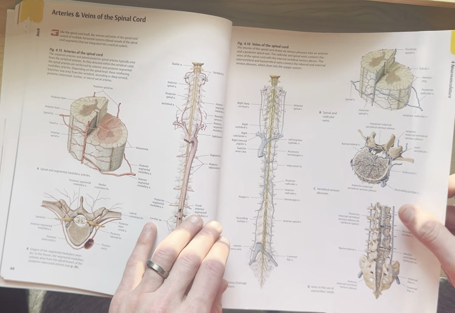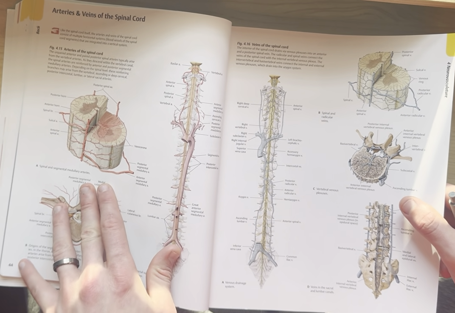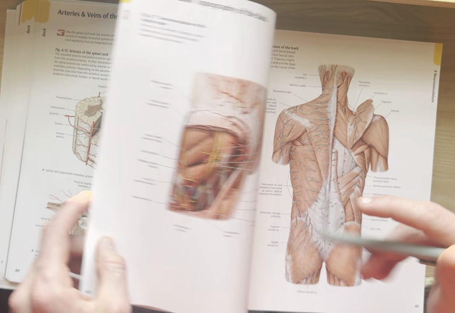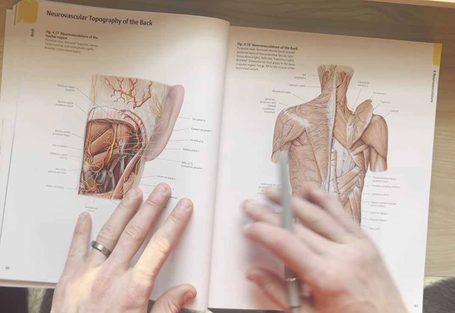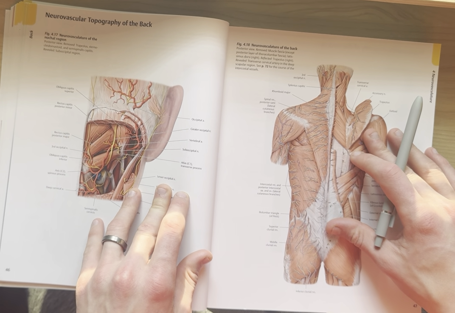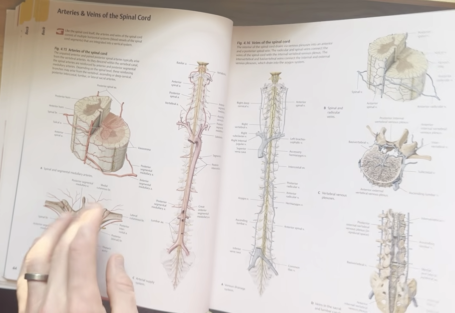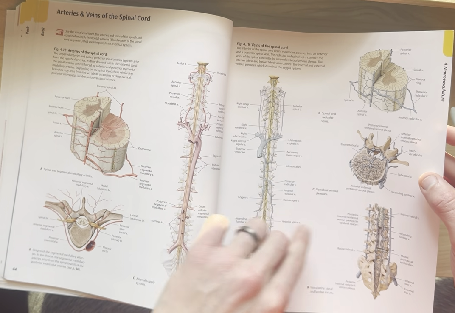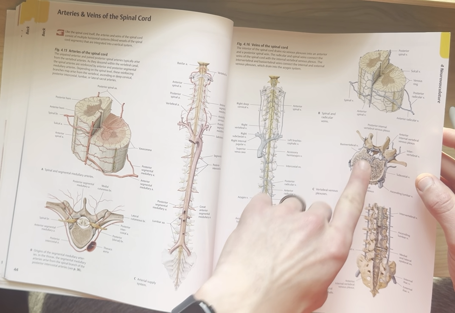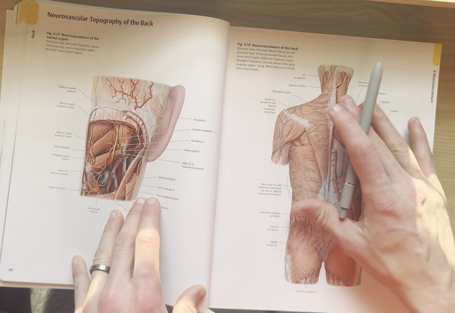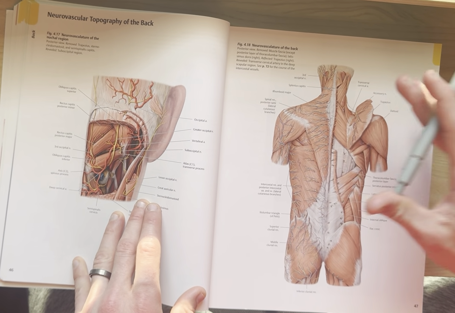So, we've covered the first part of the spinal cord, and we've covered the arteries and the veins in the spinal cord. And then next time, we'll get into the neurovascular topography of the back. Okay? So we've seen a lot of the primary branches here, and some of the more nuanced branches around the spinal cord itself.